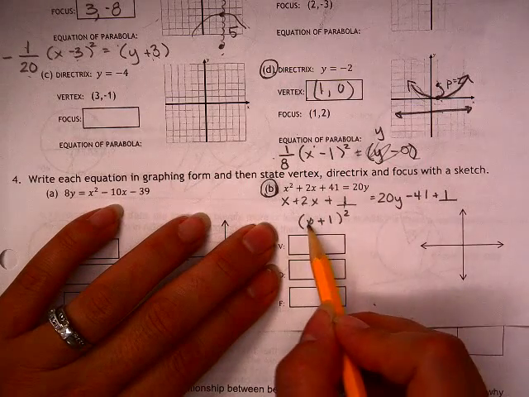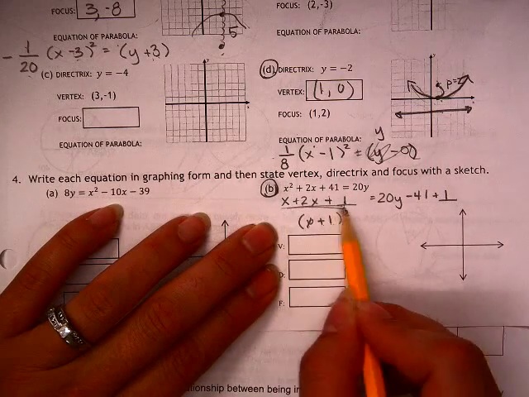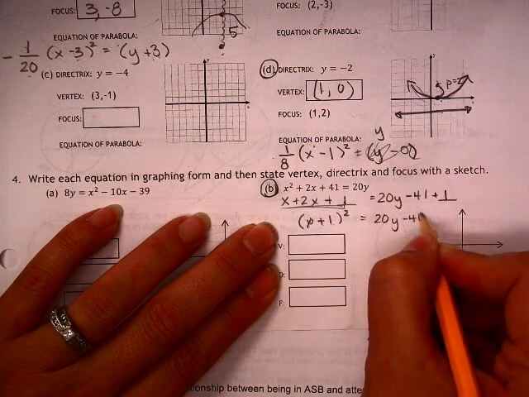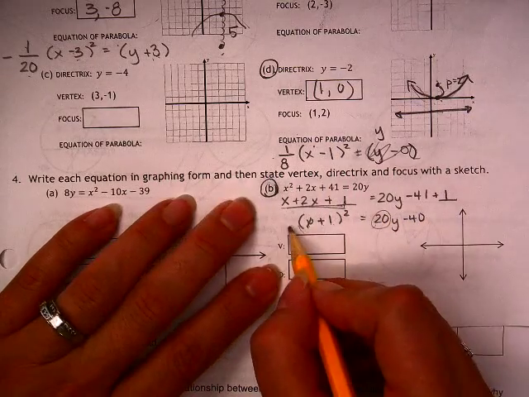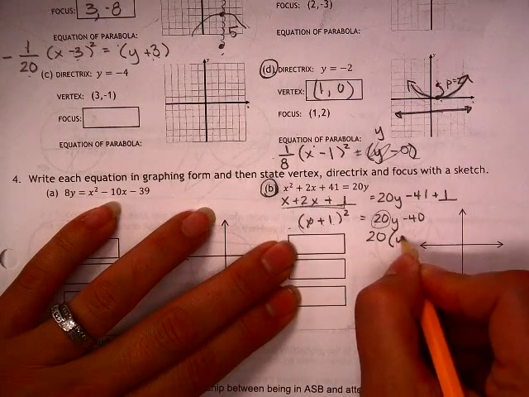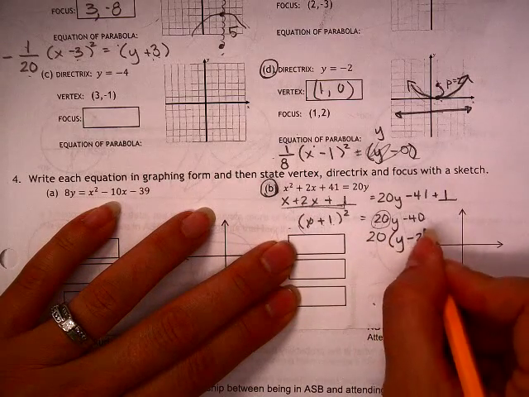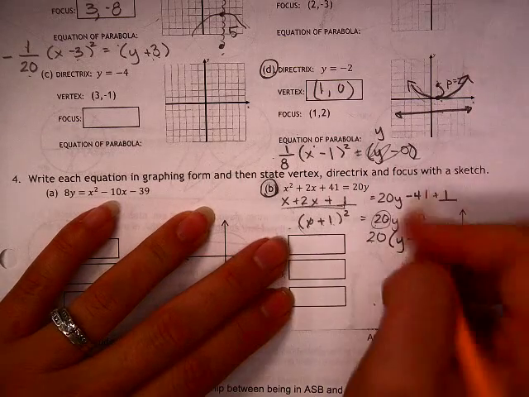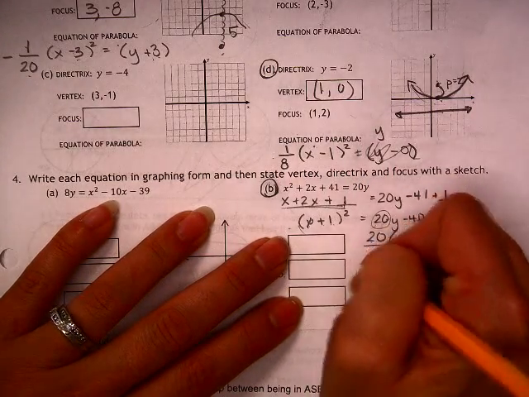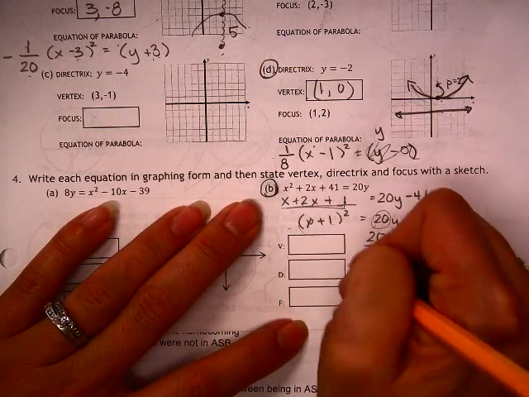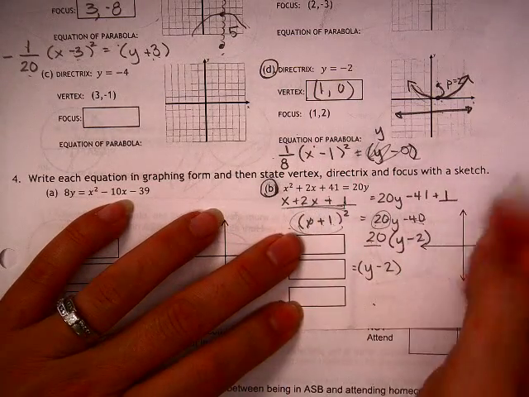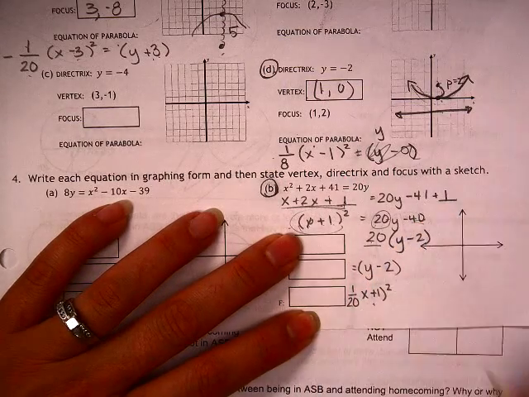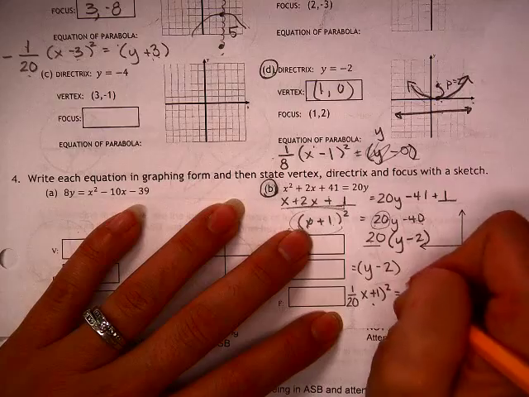So if I multiply out x plus 1 times x plus 1, this is what I'm going to get. I need to have this number actually over here. So if I factor out a 20 out of both of them, so again, if I multiply this back, I would get this number, and then divide by the 20. So I'm going to get y minus 2 on that side, and on this side I'm going to have 1 over 20 and x plus 1. Sorry, that looks a little bit weird. Let's fix that.